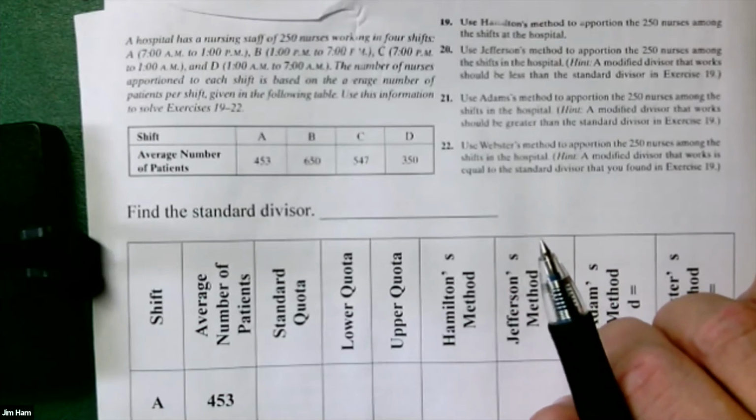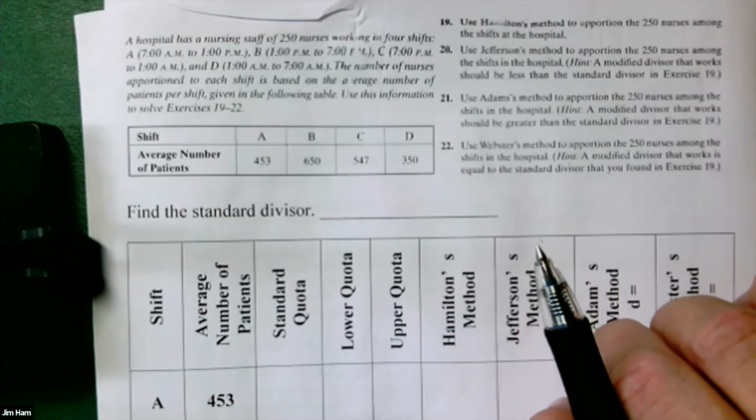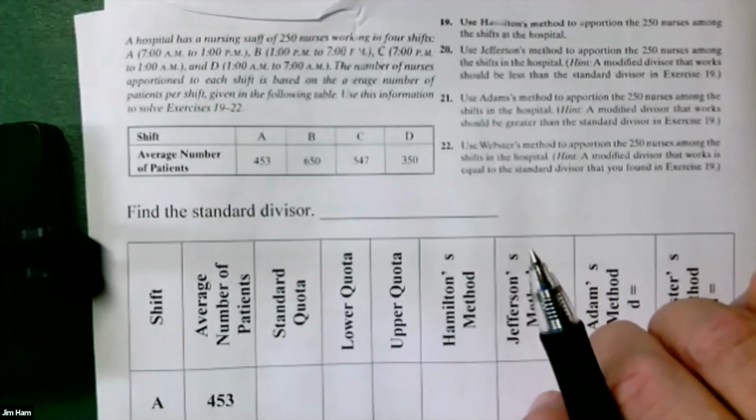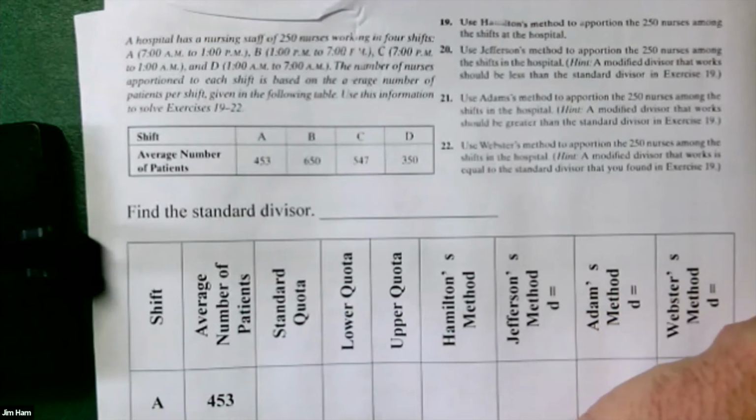You have 250 nurses and several shifts, and you want to make sure that you allocate the nurses to the shifts when there's the most patients. Like if there's 250 nurses and you have 4 regions, why not just take 250 and divide by 4, get something along the lines of 62.5 or 63, and just give each one of those shifts 63 nurses.